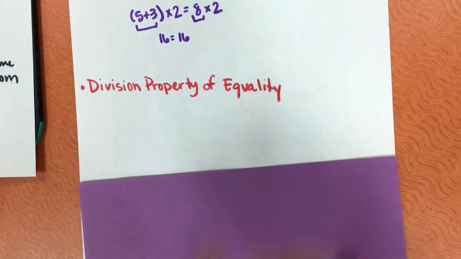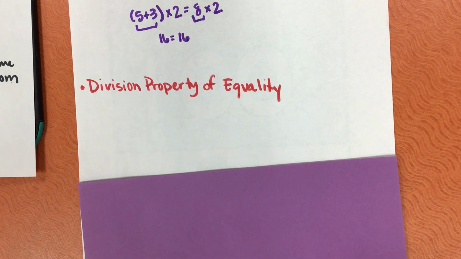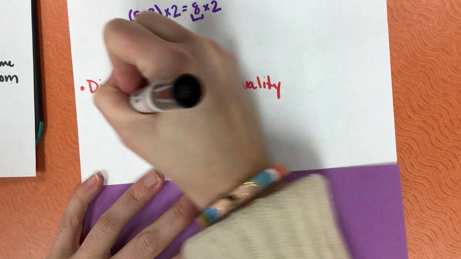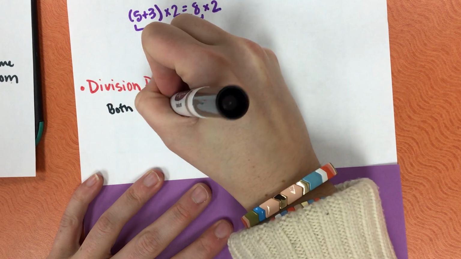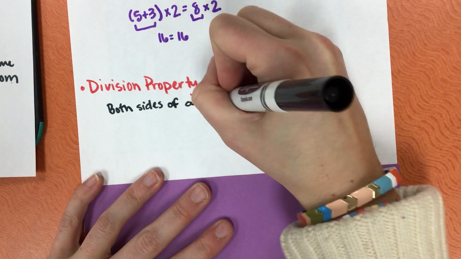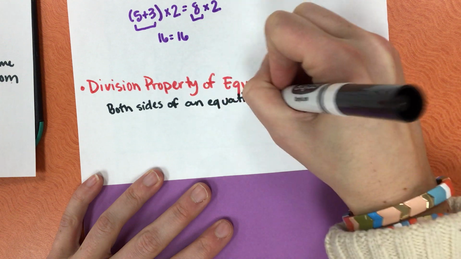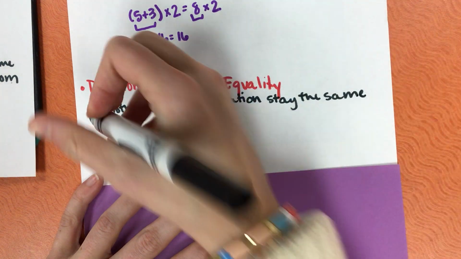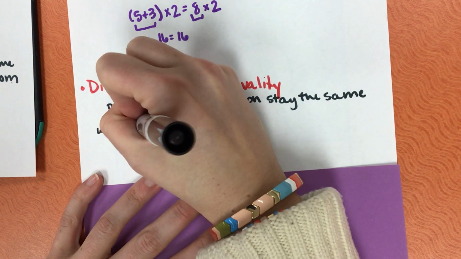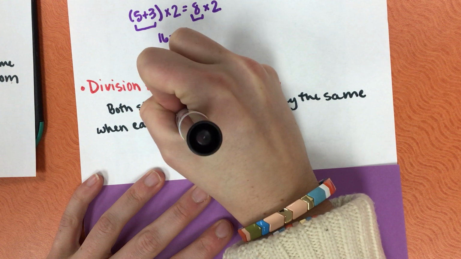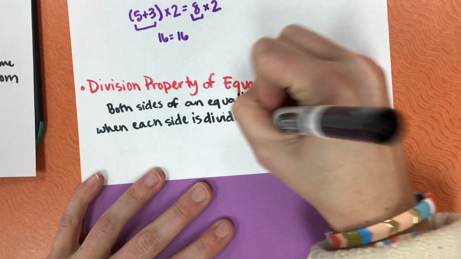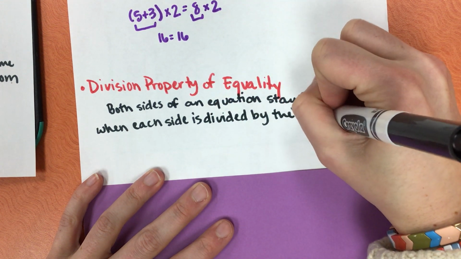Okay, and then last but not least, we've got our division property of equality, which you'll probably be able to tell the definition by now, but both sides of an equation stay the same when each side is divided by the same amount.